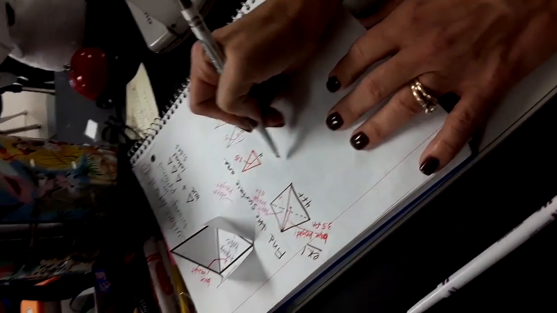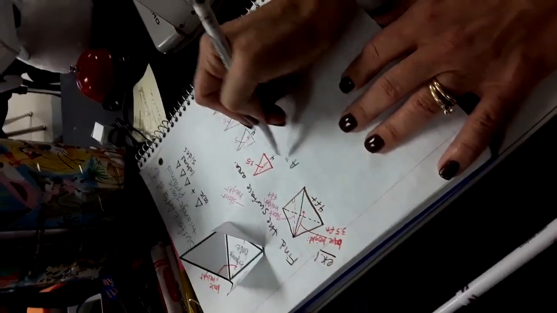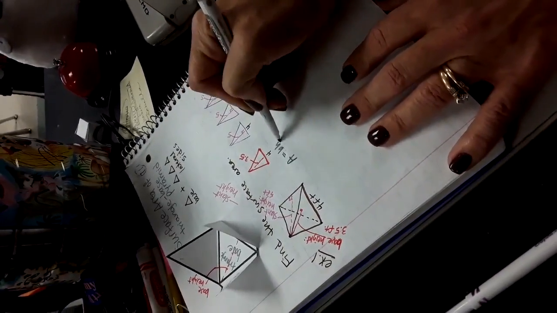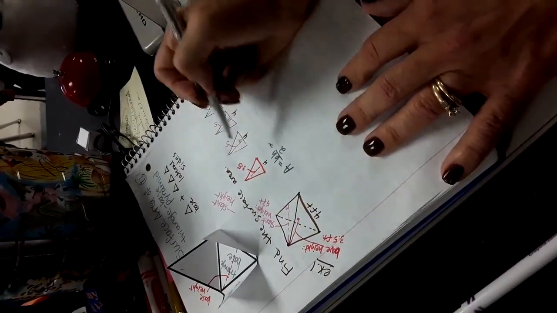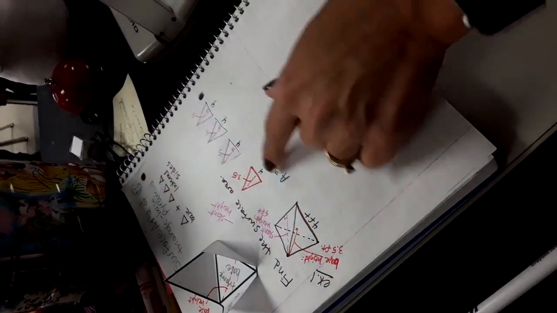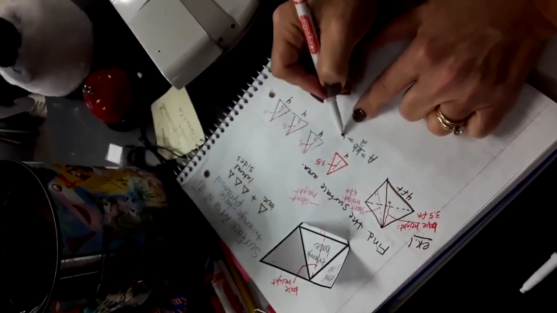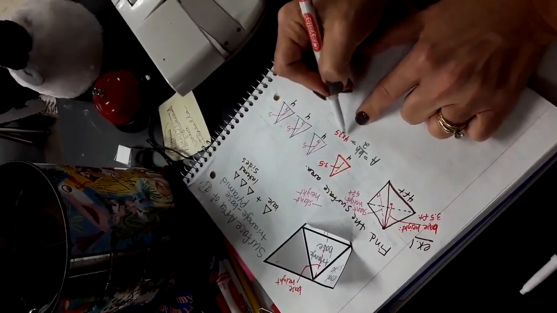But let's go ahead and do our usual. Base times height divided by 2. Let's first do the red one. What is it? 4 times 3.5 divided by 2.